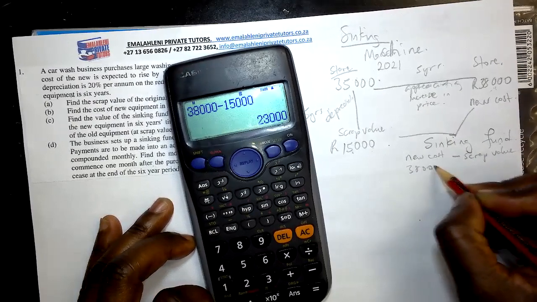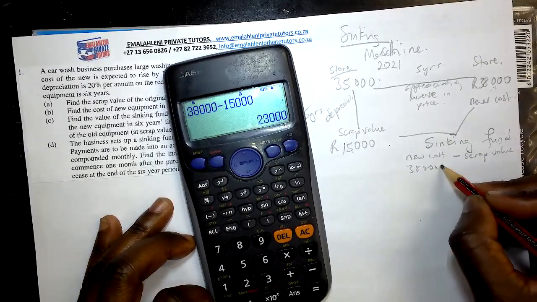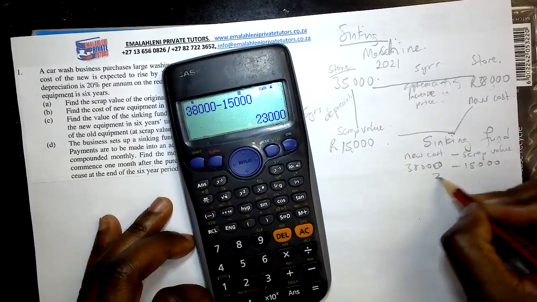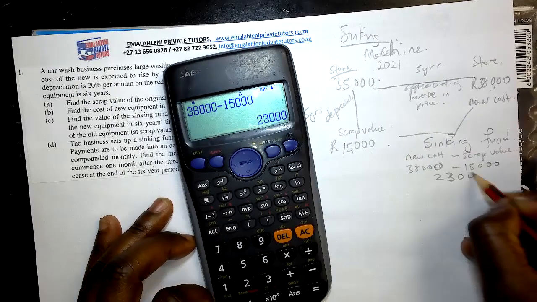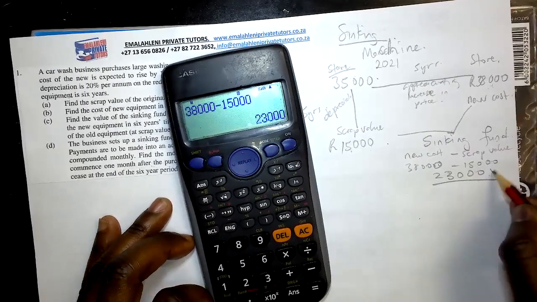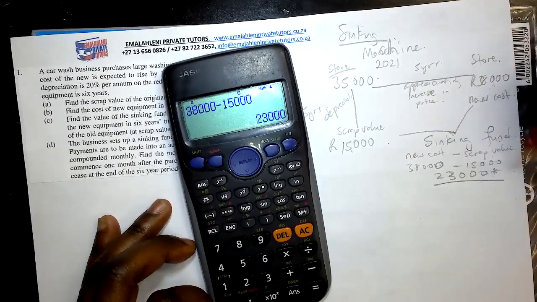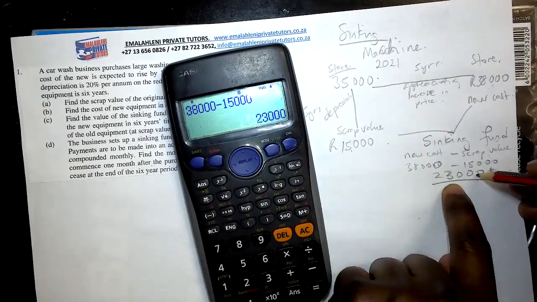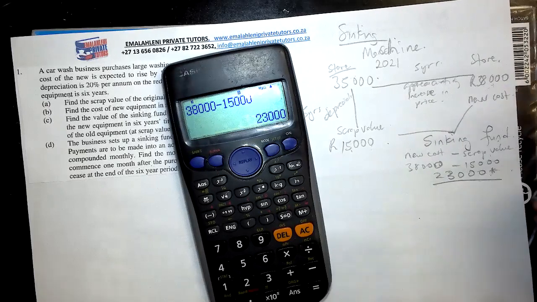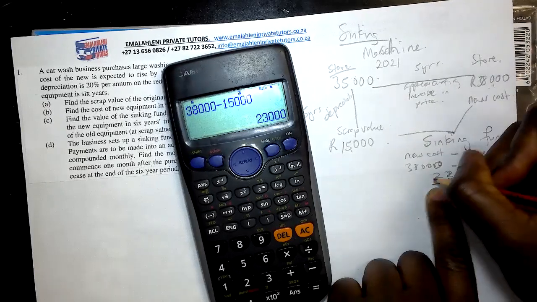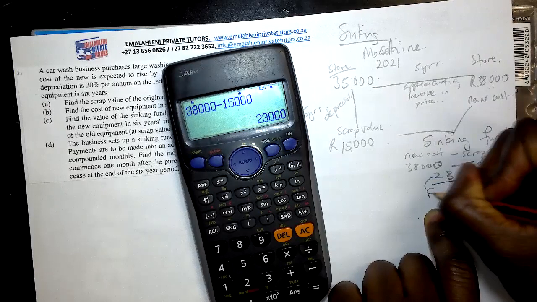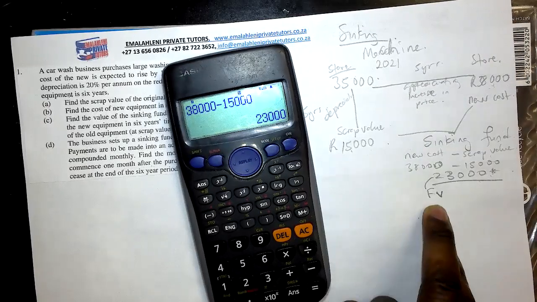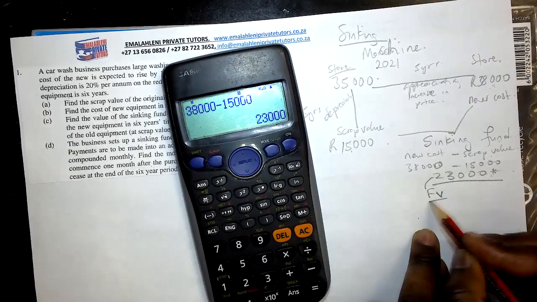38,000 minus 15,000, we get 23,000. So this is the amount that we will need in five years. So we need to start saving for this amount. Now, when we are saving to get this amount, this becomes our future value, because we need this amount in 5 years.